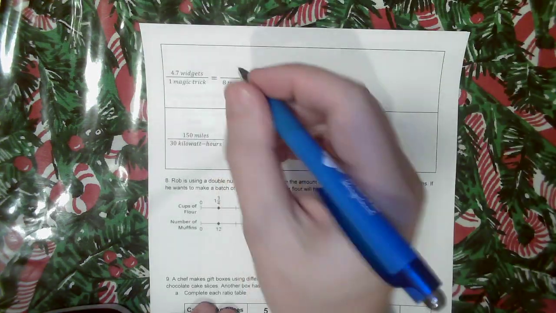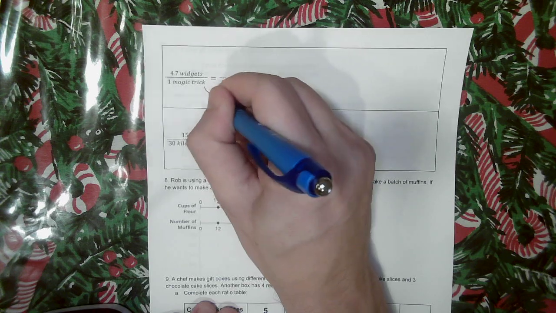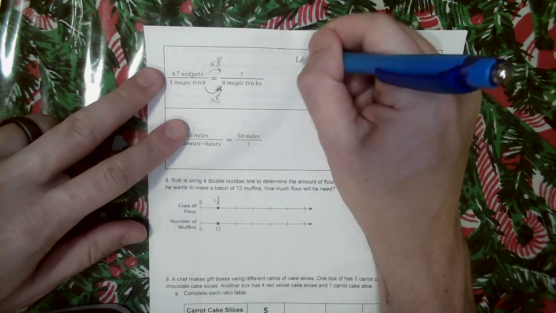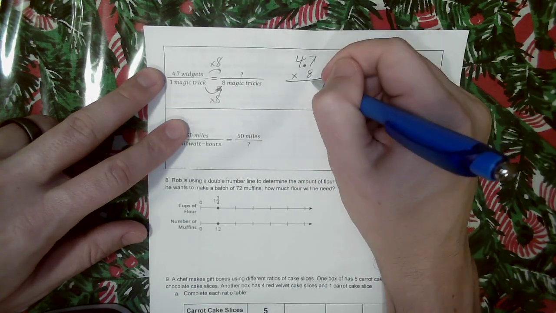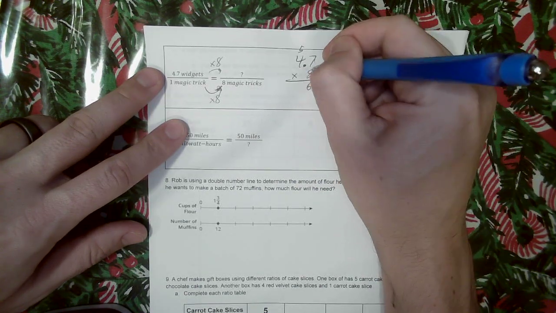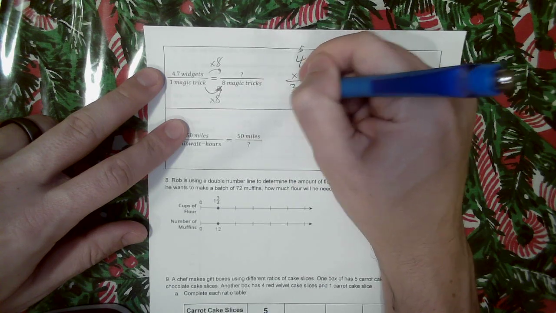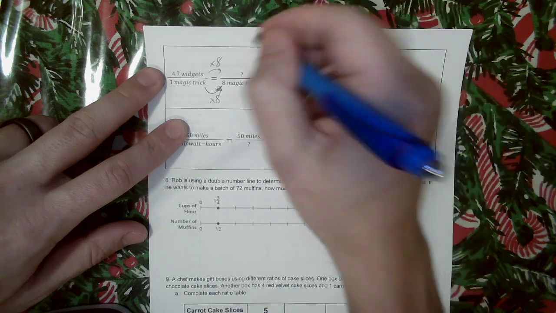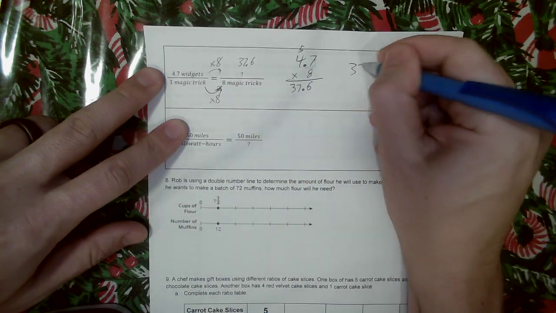All right, here's some more scaling. This time I got to scale up 1 to 8. So I'm going to do times 8. Times 8. I got to do some work here. 4 7/10 times 8. 8 times 7, 56. 8 times 4, 32. Add 5, 37. Move my decimal 1 space over at the end. So I have 37 6/10 widgets.